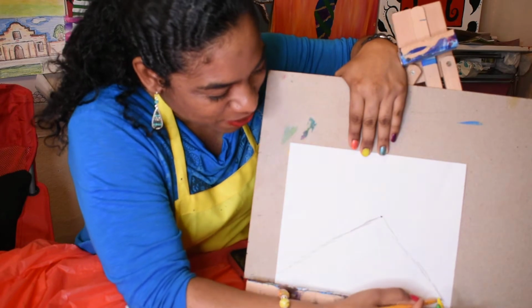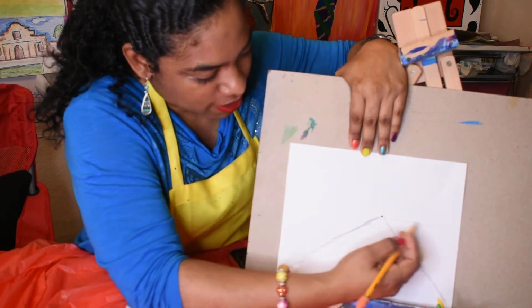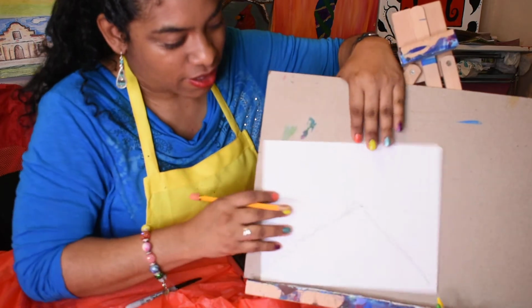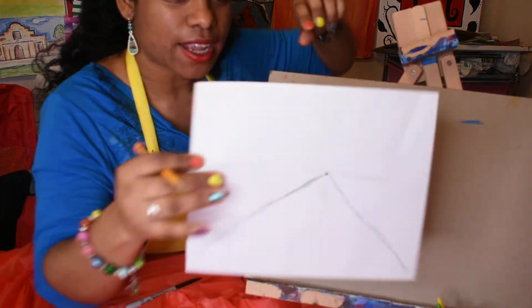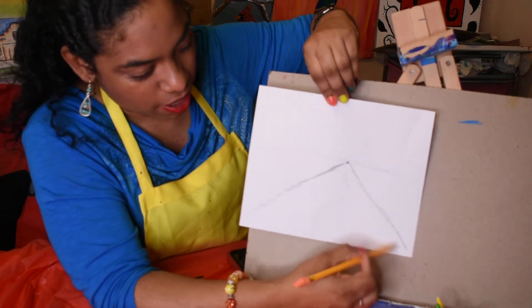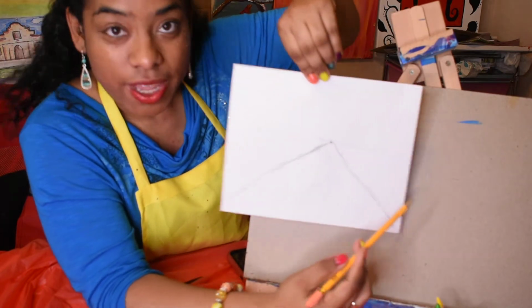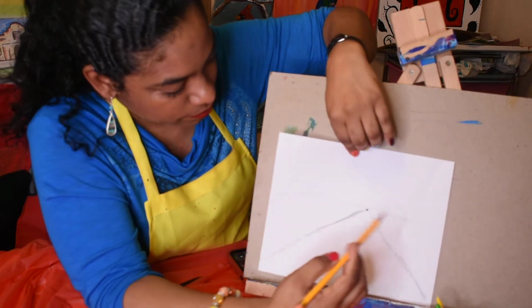So I'm drawing the road. It looks like a big triangle. Here's the horizon line. Alrighty, so that's the first step. Drawing this 1-point perspective vanishing point, and it looks like a big triangle. The dashed line is supposed to be the road, and that's your horizon line.